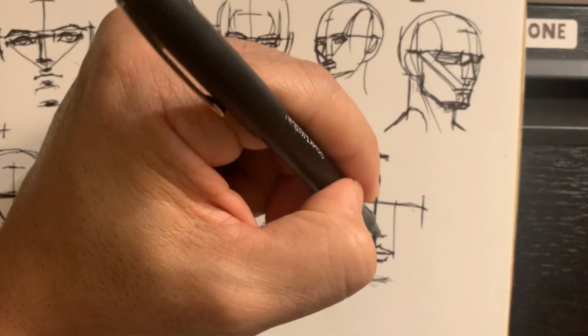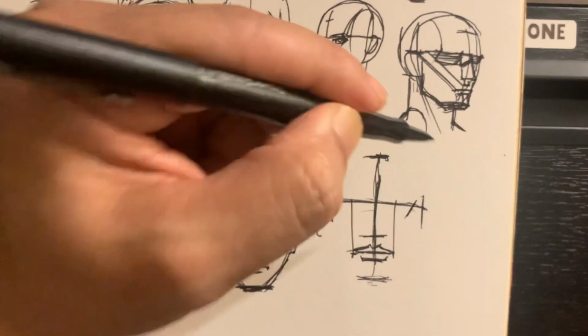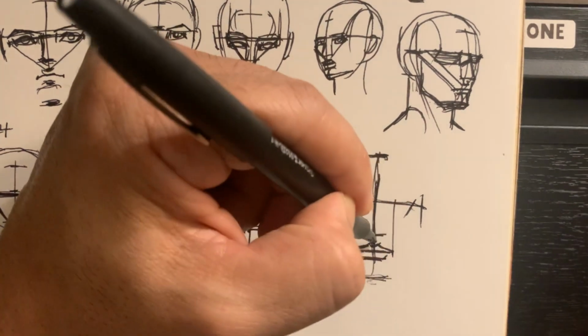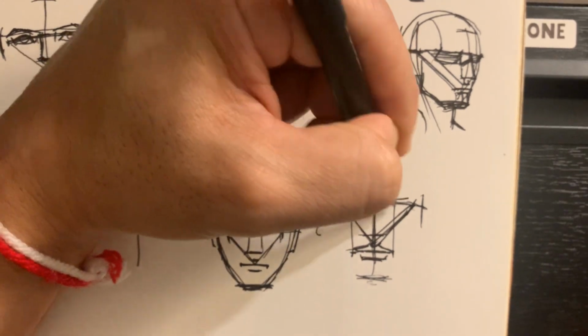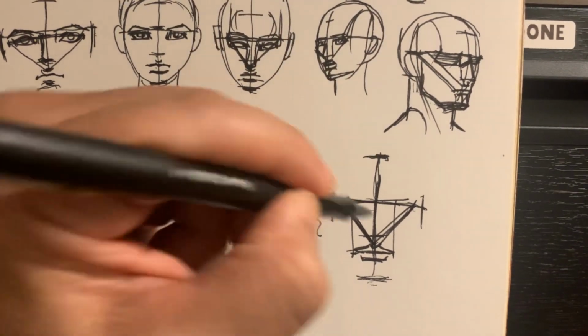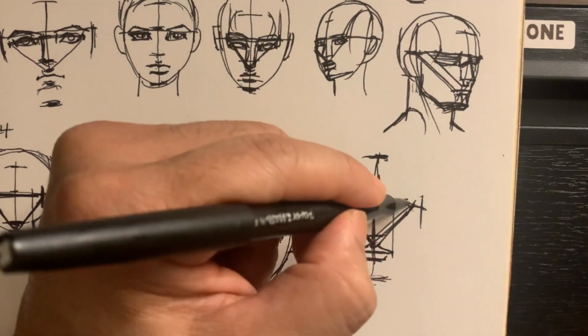And then now you could measure, but basically this triangle should be the same length on all sides.